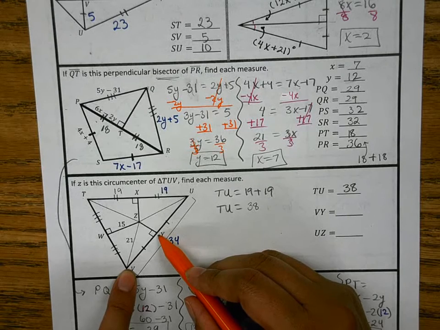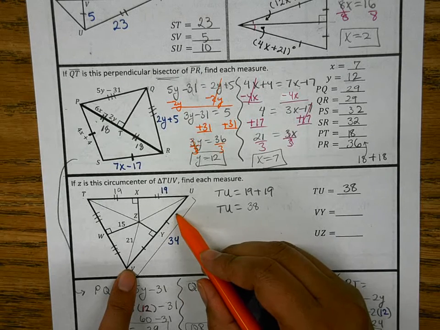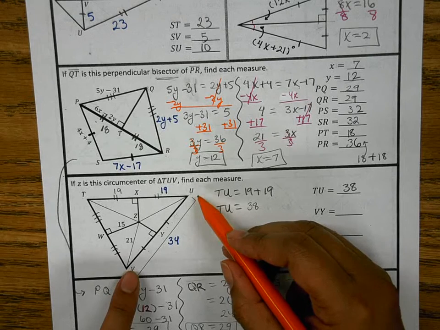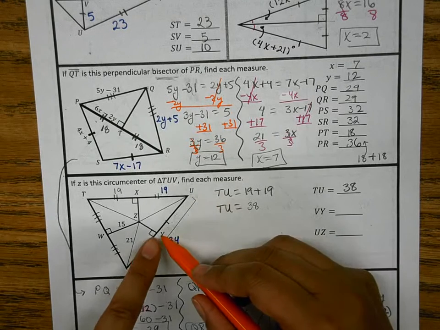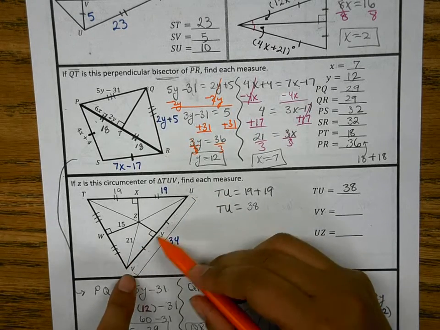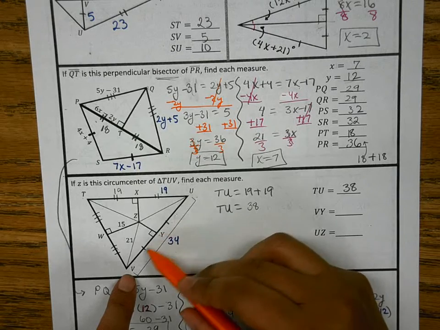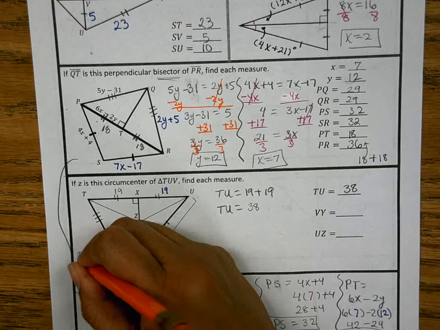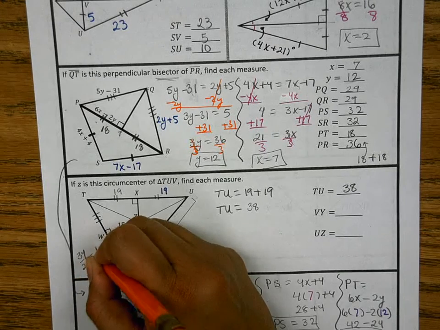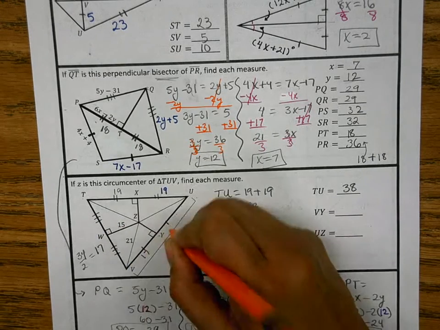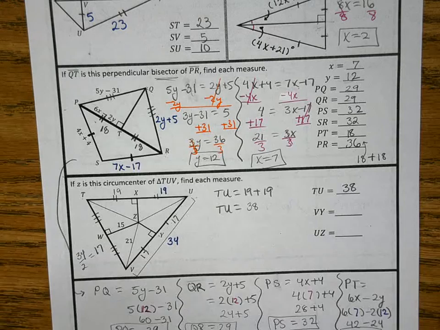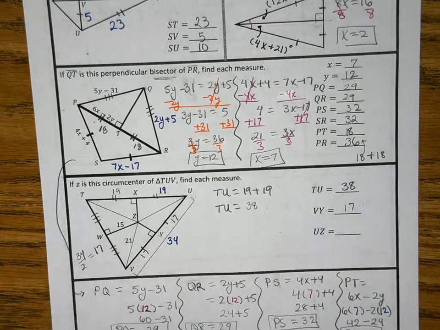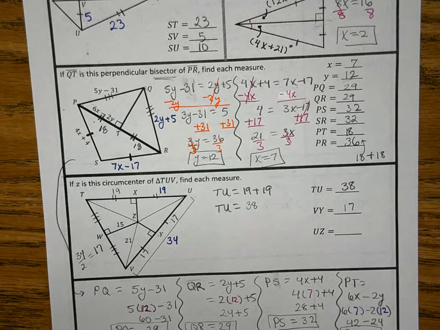Okay, VY, where is VY? VY is here. Now, I don't know this segment here to know what this one is, but I know all of it is 34. If all of it is 34 and it gets bisected, that means these two must be the same and add up to 34. So cut 34 in half. And that equals 17. So this is 17 and this is 17. So VY is 17.